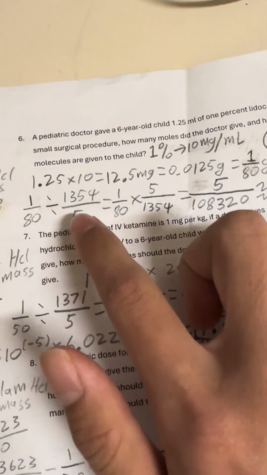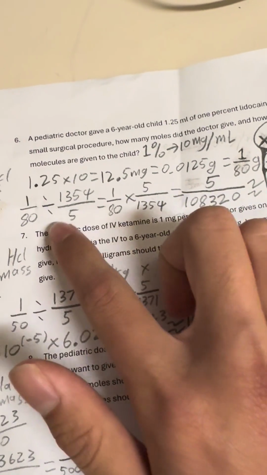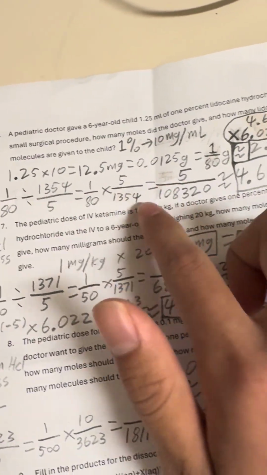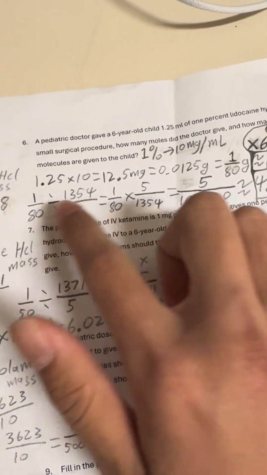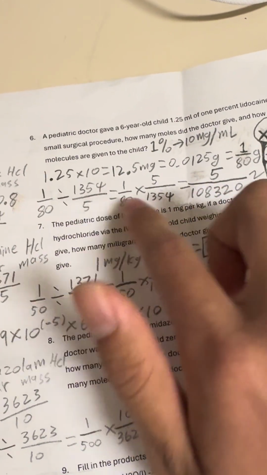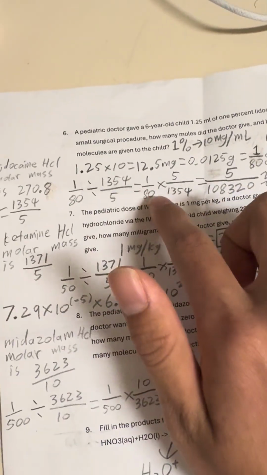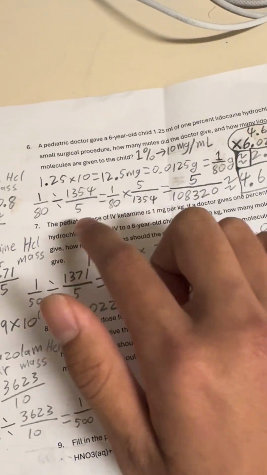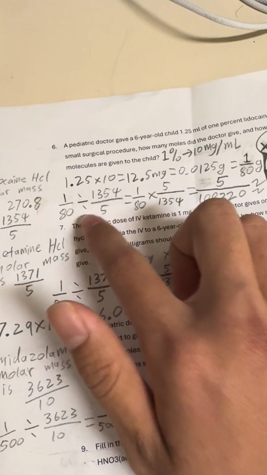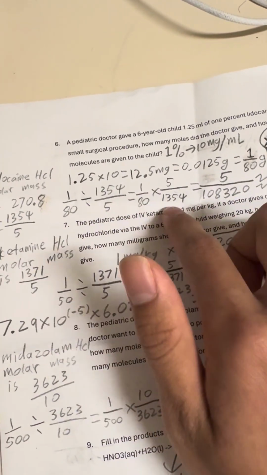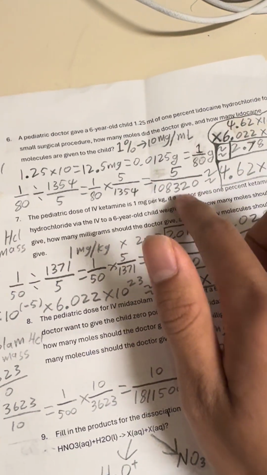Keep the first fraction exactly the same. See the division sign and change its name. Flip the last fraction on top of itself. Now multiply across. Do it yourself. You gotta keep, you gotta change, you gotta flip. You gotta keep, change, flip.